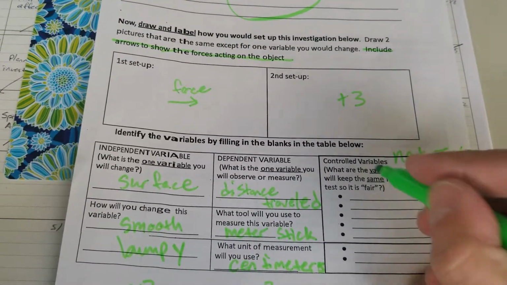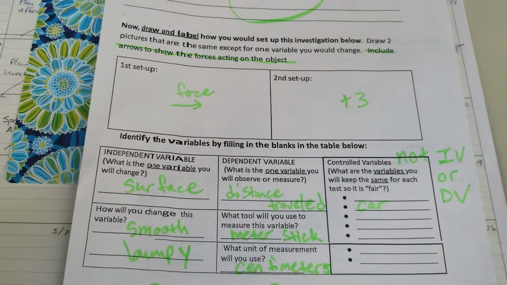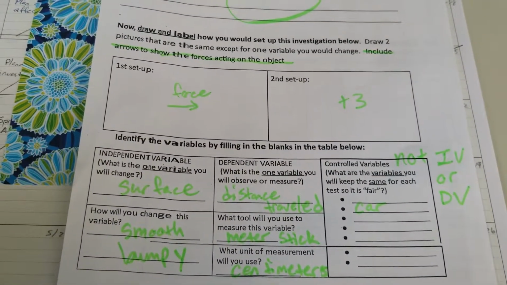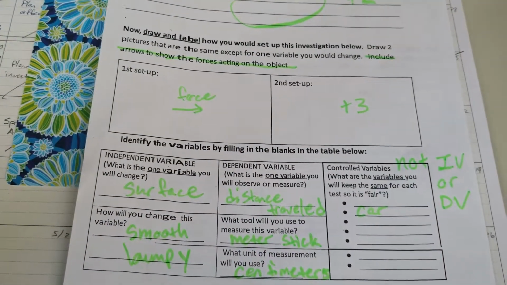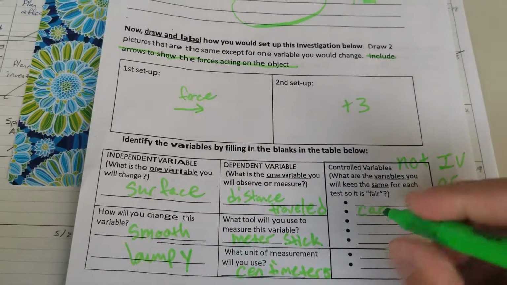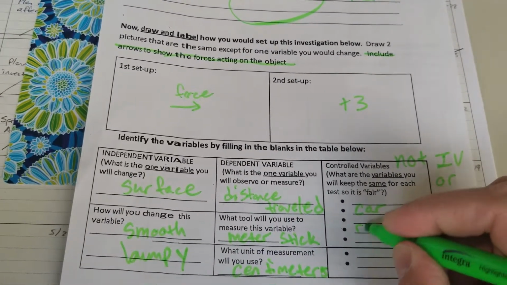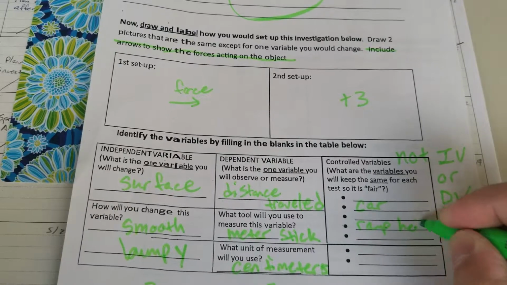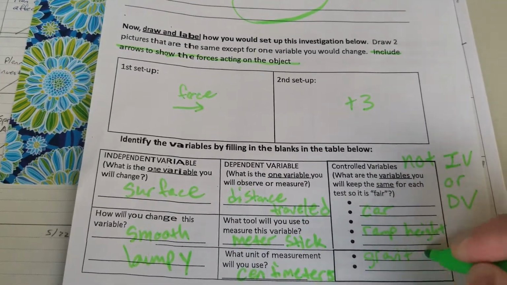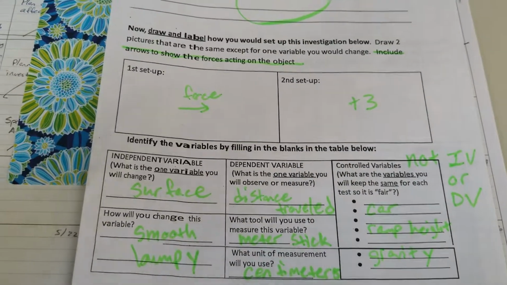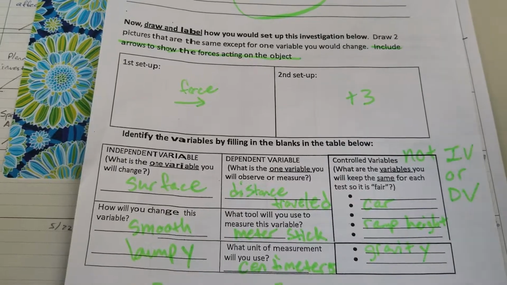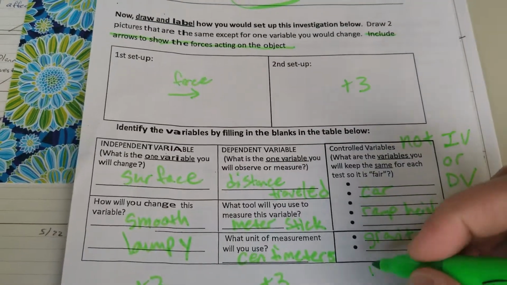So things that it could have been. The car, because we use the same car for both of these. Obviously, your lab is going to be a little bit different today for the test. So we'll take a look at what the test looks like in just a second. It could have been the car. It could have been the ramp height. I accepted gravity, because we talked about that in class a little bit. It could have been the person dropping.